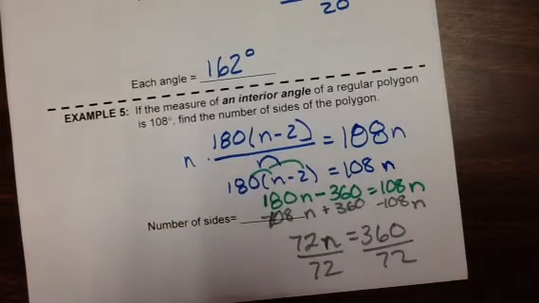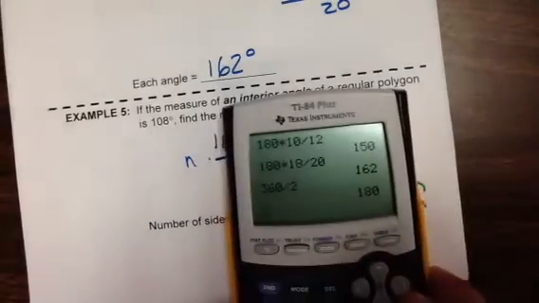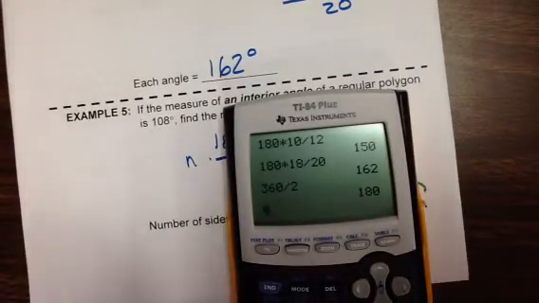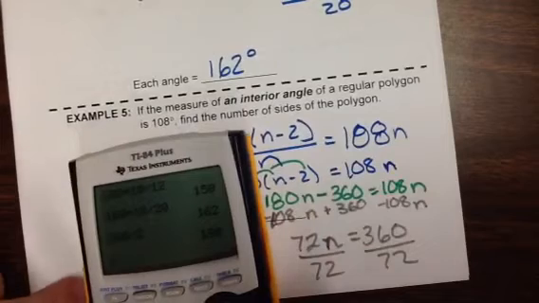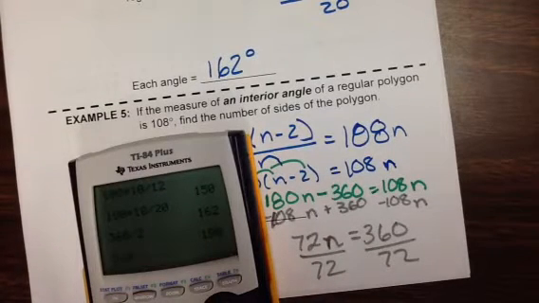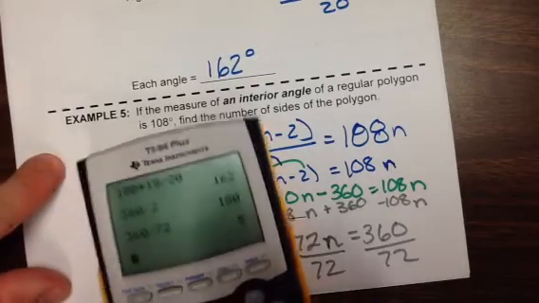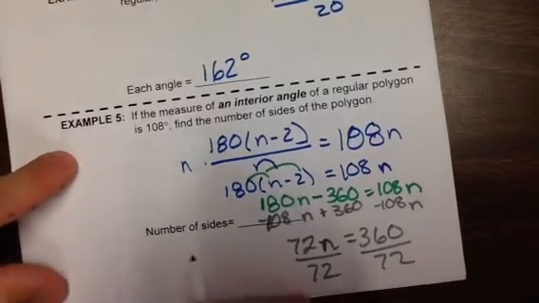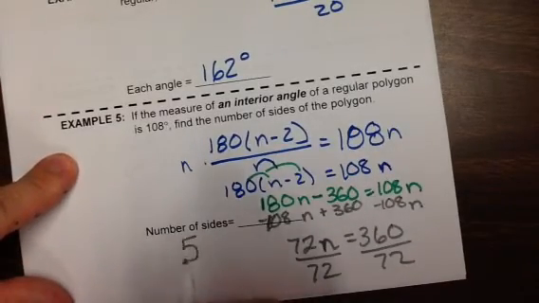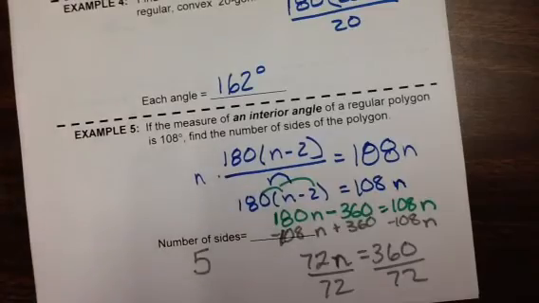And I would know that the number of sides, not 360 divided by 2, 360 divided by 72, the number of sides should be 5, which would make my shape a pentagon. So the number of sides would be 5. It would be a pentagon.